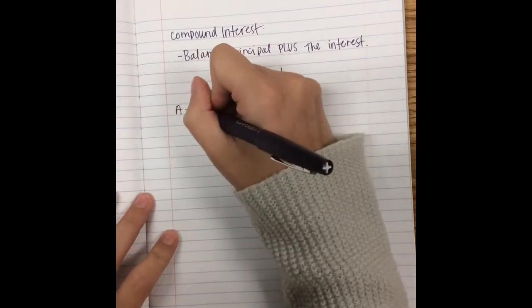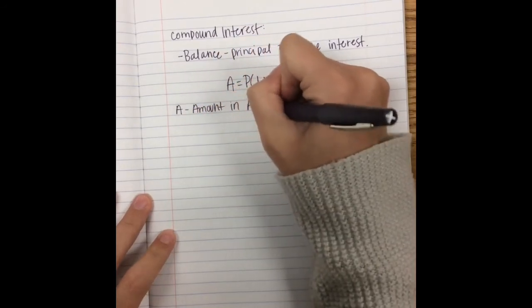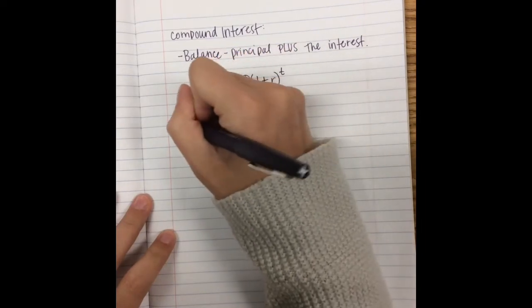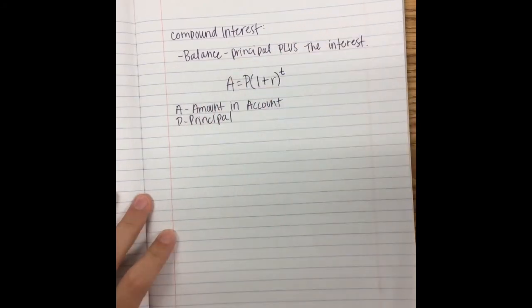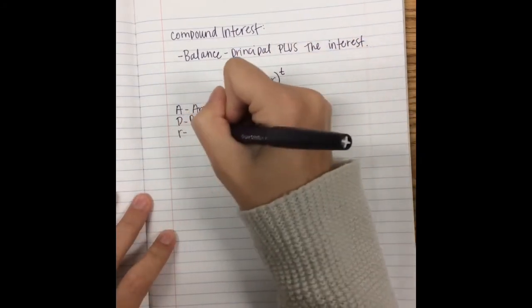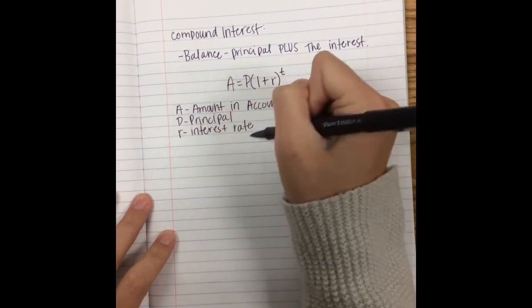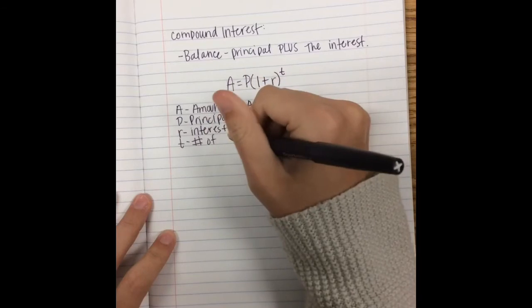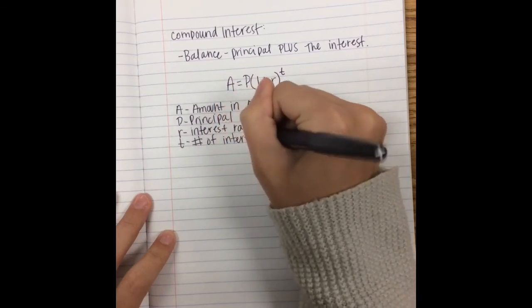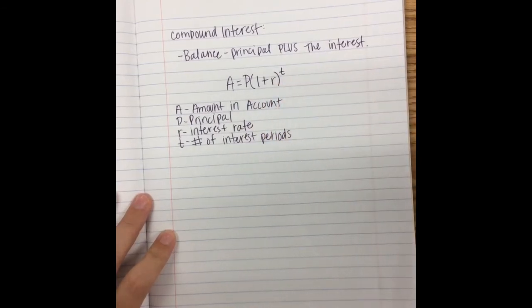A is the amount in the account. Okay, P again is principal. R is the interest rate. T is the number of interest periods. Okay, so now let's look at an example.